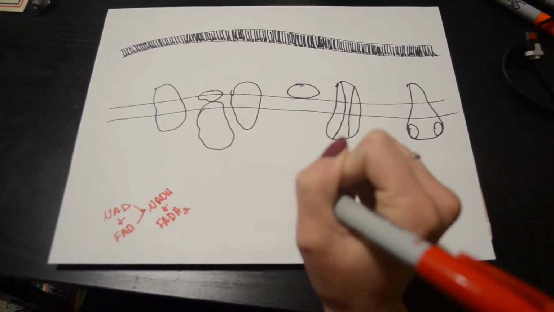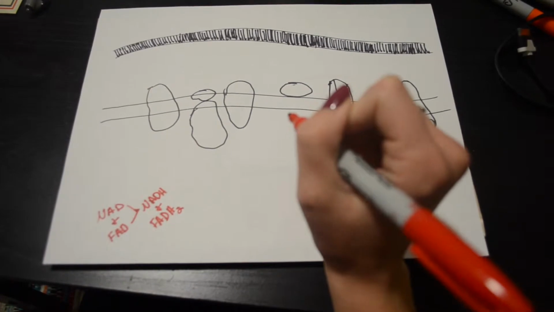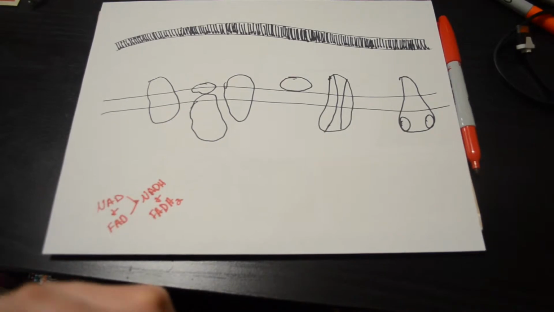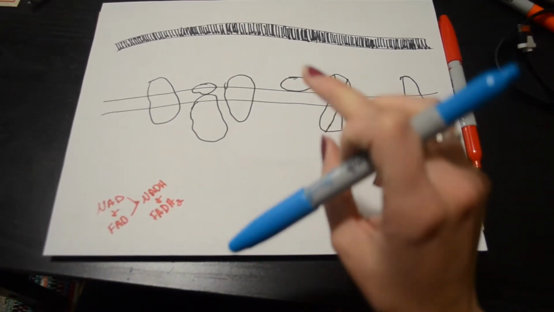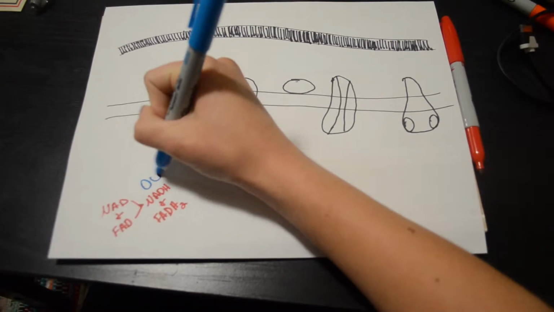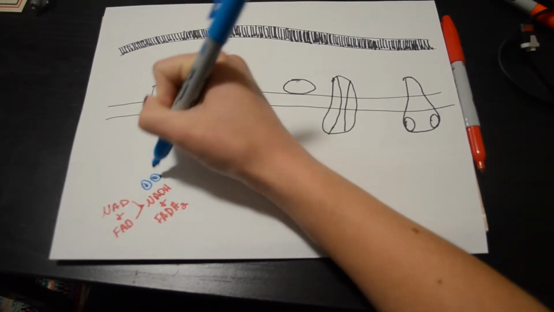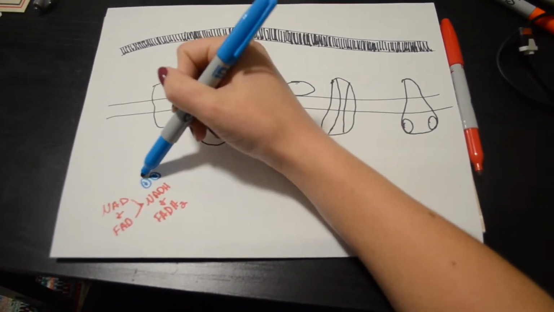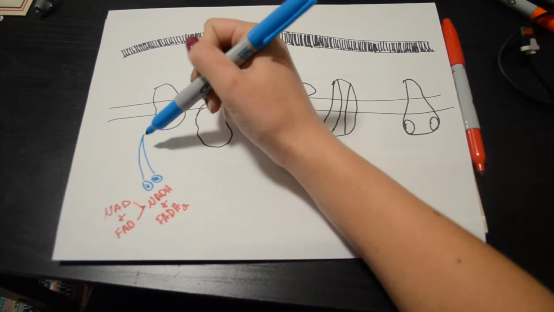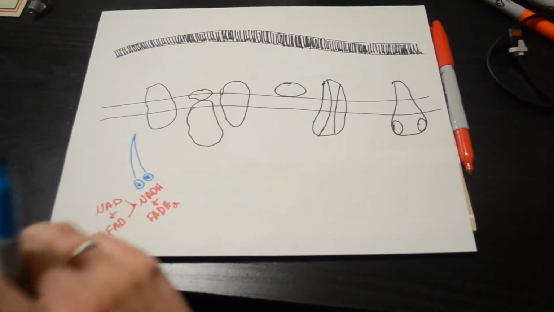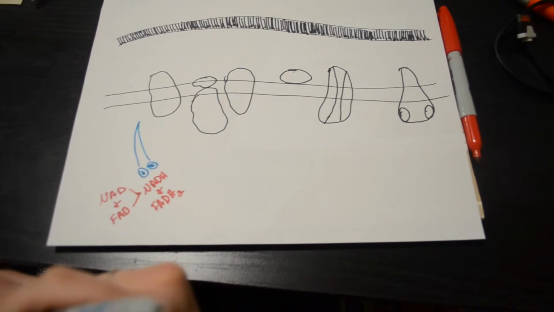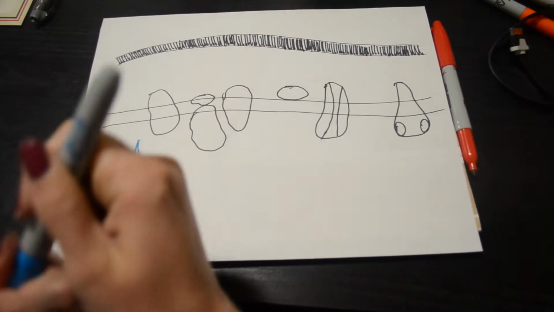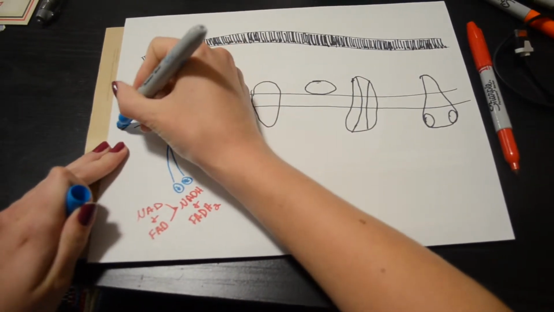So then with these two already here, NADH and FADH2 actually take the two hydrogen atoms that we had originally that were stripped to coenzymes. So here we go. That are embedded in the inner mitochondrial membrane. So this right here is the inner mitochondrial membrane.